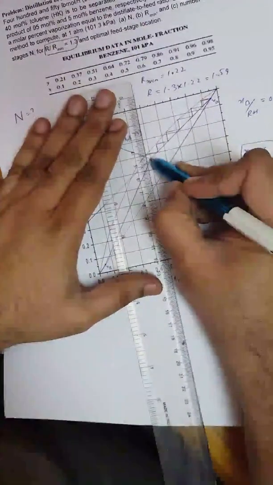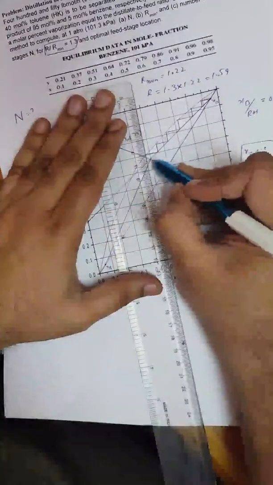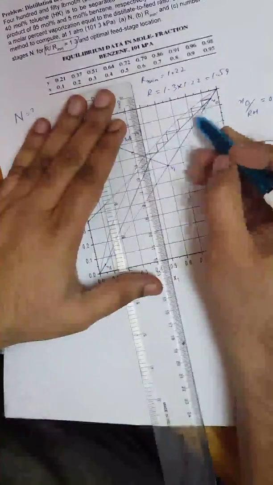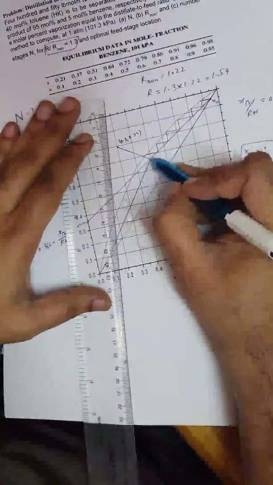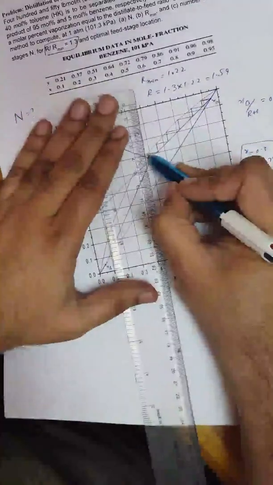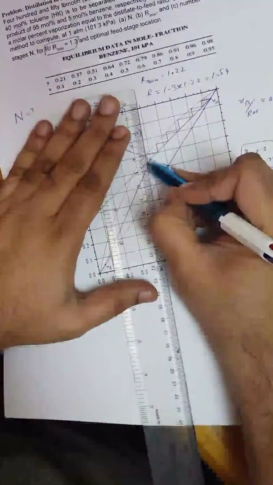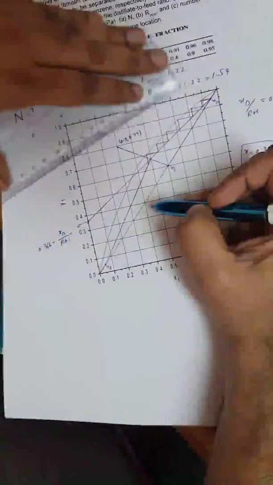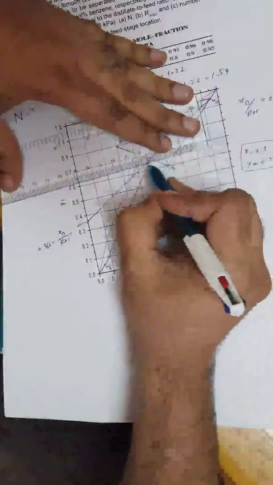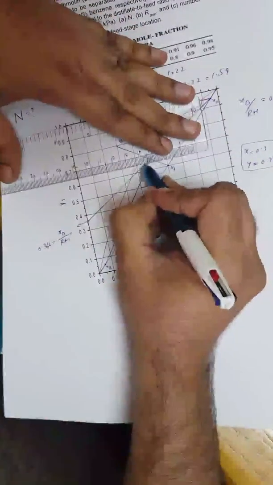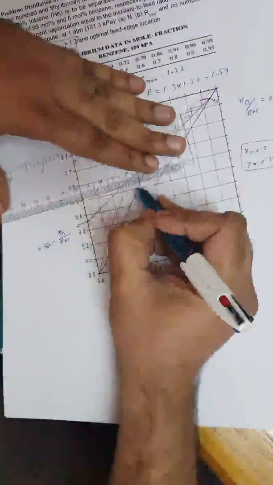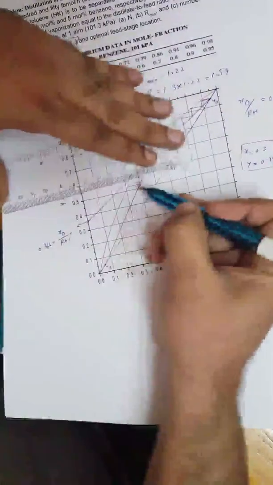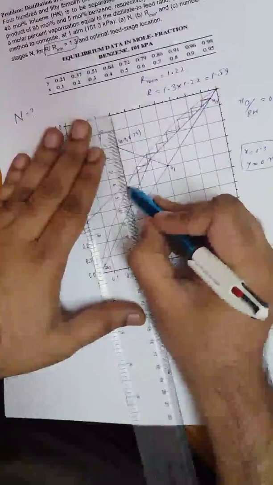So once you see this point, the intersection point of Q line, rectifying line and stripping line, if you cross, you have to go down. So then go to the stripping line. Horizontal up to equilibrium curve, vertical up to stripping line now.